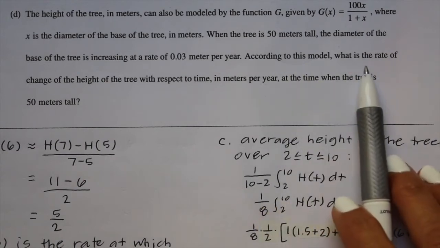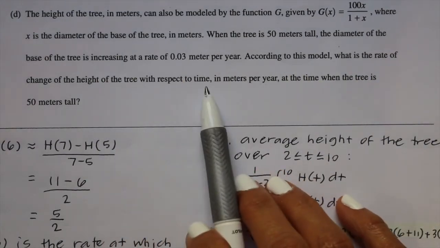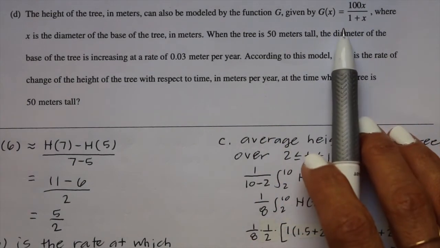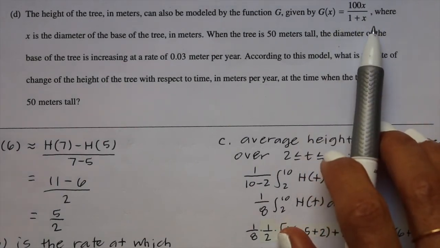Next, it's asking for the rate of change of the height of the tree with respect to time. So we're going to take g, and we're going to take the derivative with respect to time. G has x's on top and bottom. We're going to do the quotient rule.